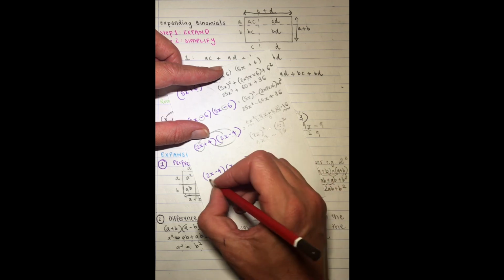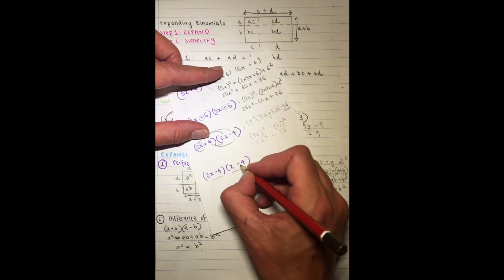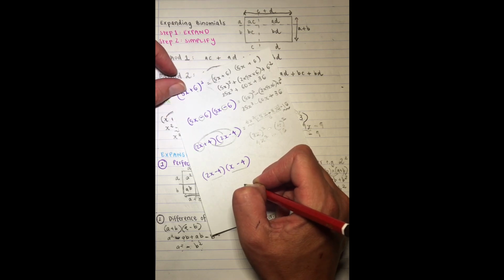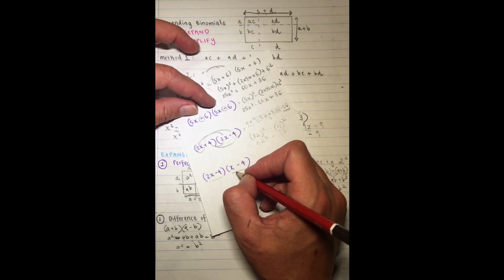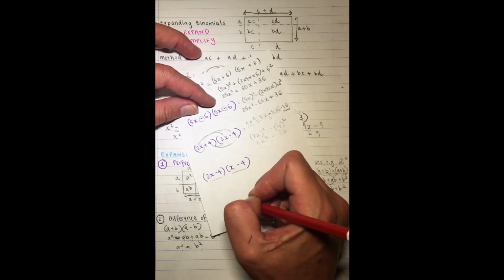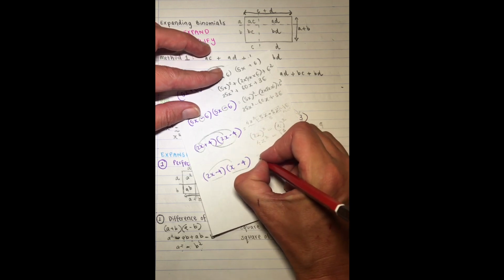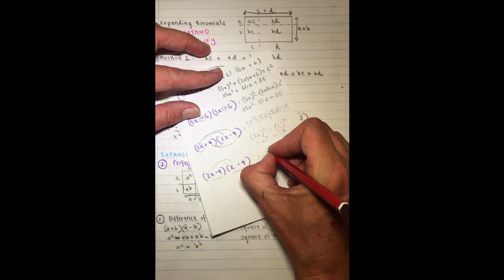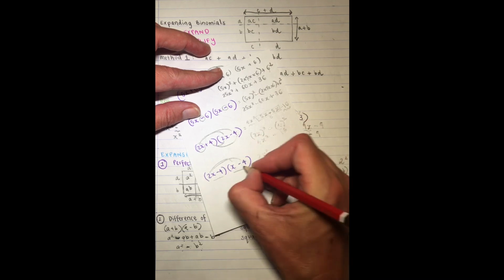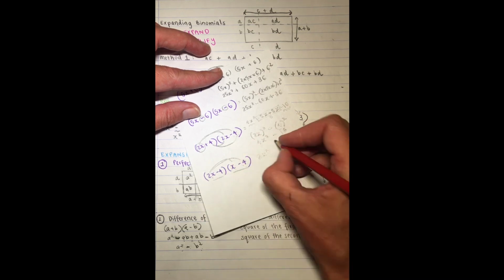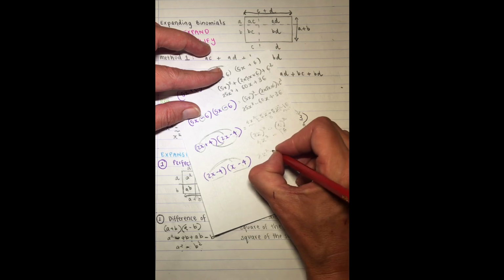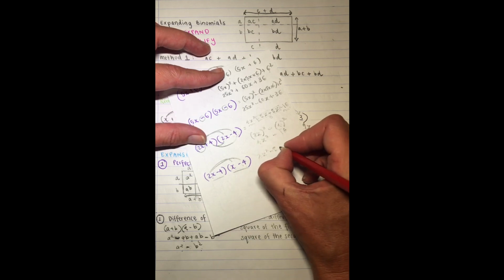Okay, let's have a little look at this one. Is this one of our patterns? 2x minus 4, x minus 4. No, it's not. It is certainly not a perfect square because we're not dealing with identical terms. But just for good measure, let's expand it. 2x times x is 2x squared, 2x times negative 4, signs are different, negative 8x.